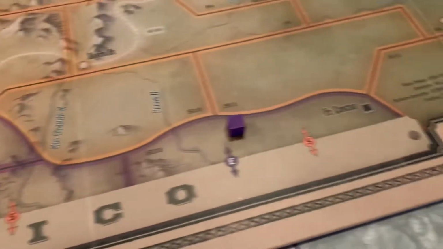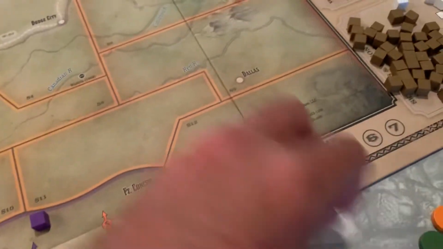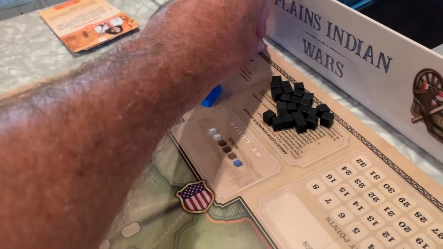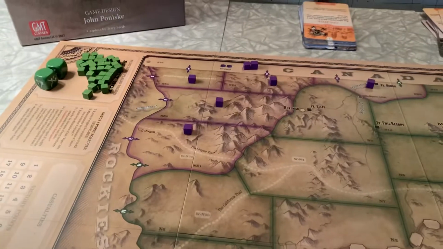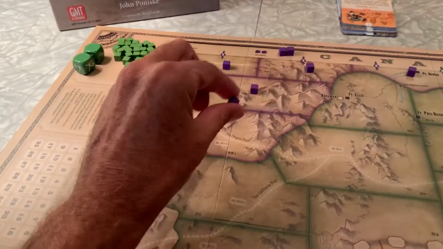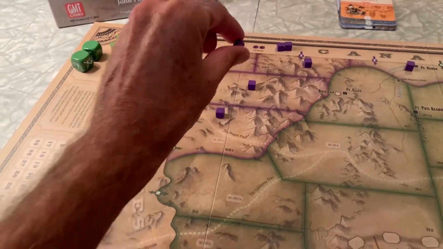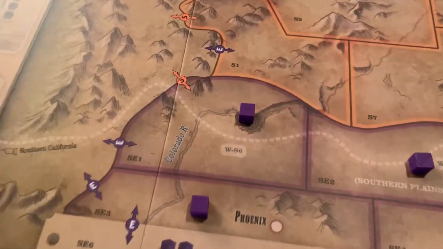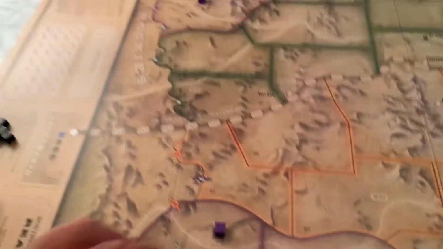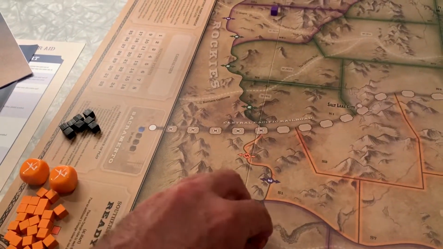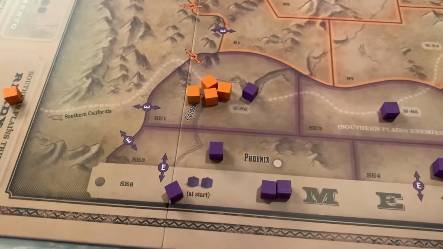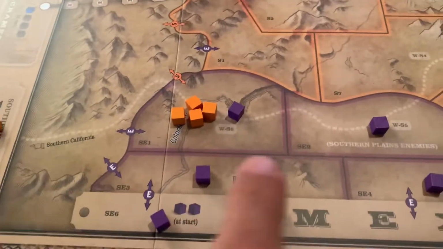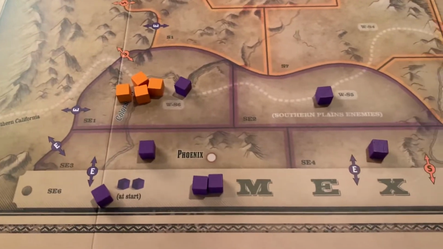And then upon the purple disc draw, you can take 1 cube out of the purple ready box and place it in any purple region or Canada or Mexico. It doesn't have to be purple controlled. So, for example, purple can be placed in here. And then an activation would have to take place.